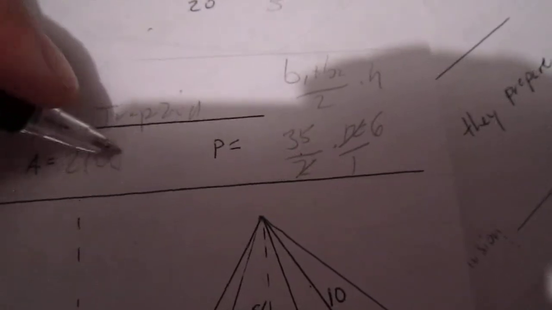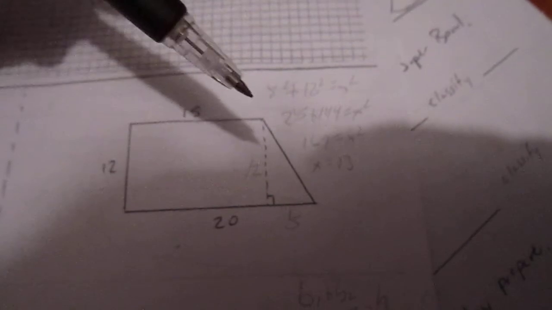So what I end up with is 35 times 6. Well, 30 times 6 is 180. 5 times 6 is 30. So I know that the area is going to be 210 units squared, which is much easier than dividing 35 by 2 and then multiplying by 12. Alright, the perimeter: 20 plus 12 plus 15 plus 13. 20 plus 12 is 32, plus 15 is 47, plus 13 is exactly 60 units.